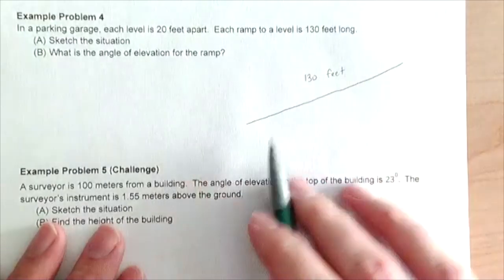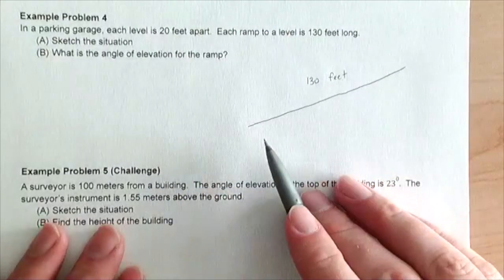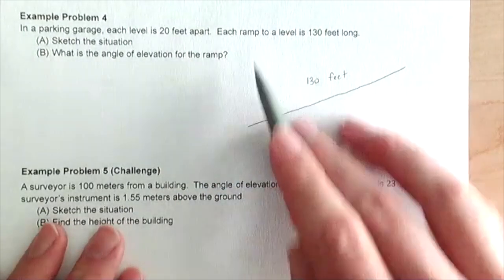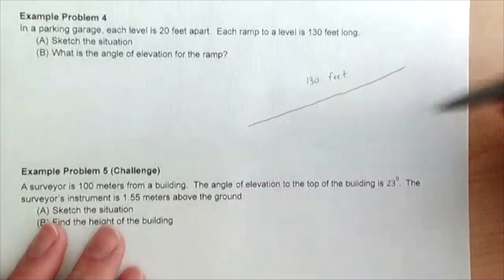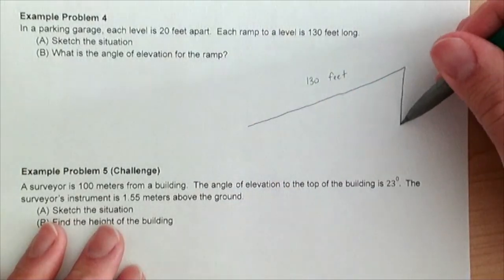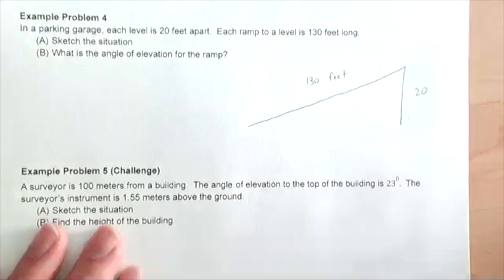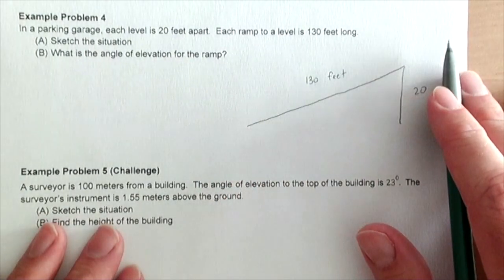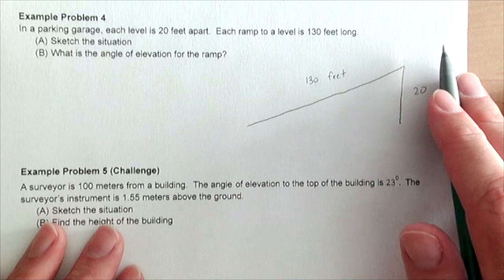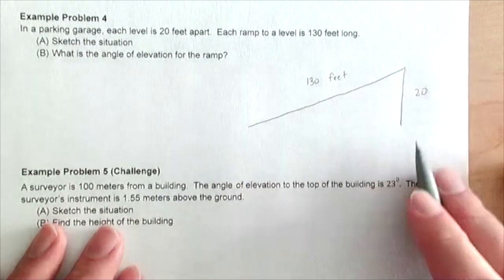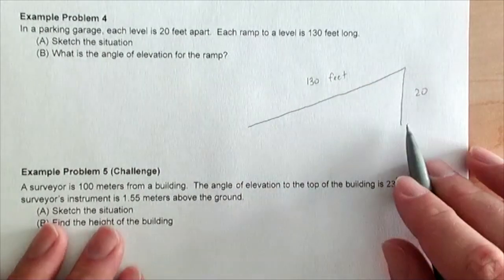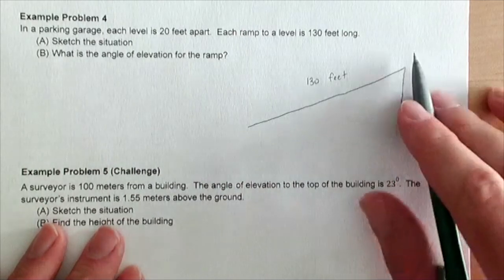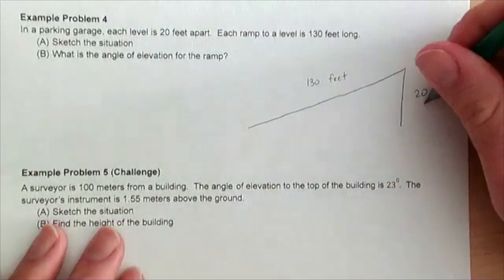And each level, so think to go from level 1 to level 2, right? You start on level 1 and you get to level 2. That distance is 20 feet. I hope that makes sense. So you take a 130-foot ramp to get to the next level, but you're only going up 20 feet technically, because from the first level to the second level is 20 feet.